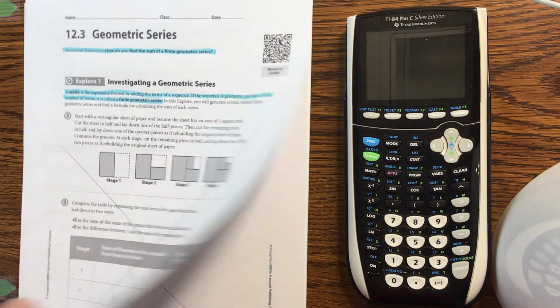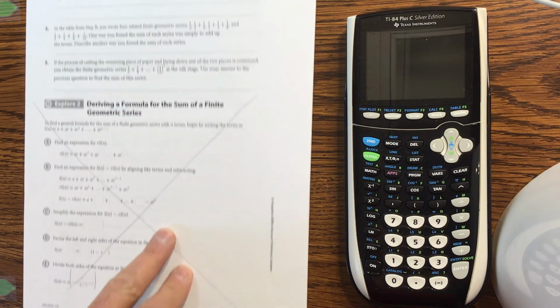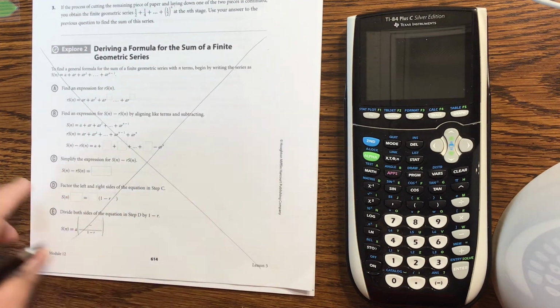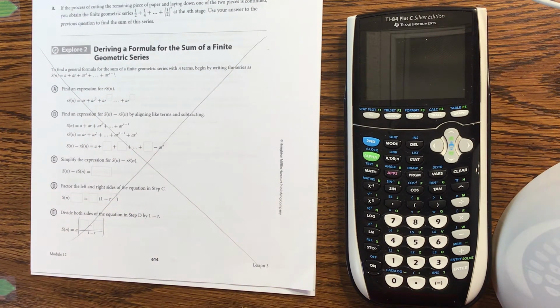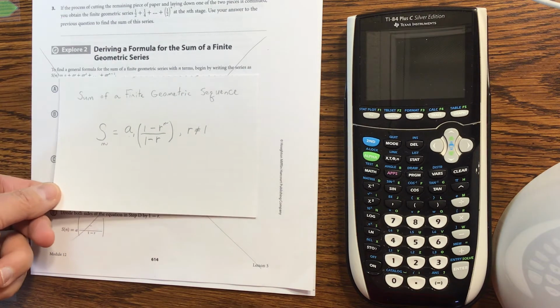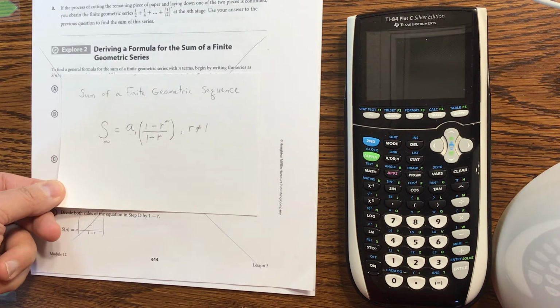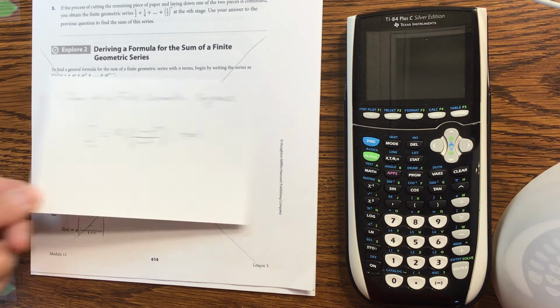So let's go to the next page. Explore 2 is showing you how to derive the formula for the geometric series. Well, once again, we don't need to do it. There's the formula. Get that into your notes, and we're going to apply it now, okay?